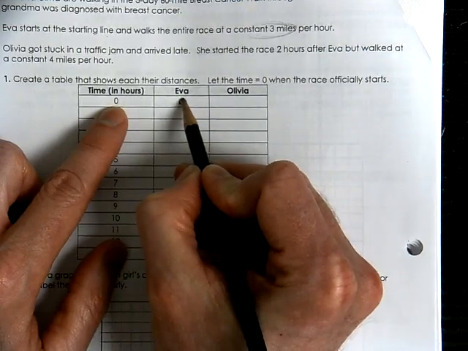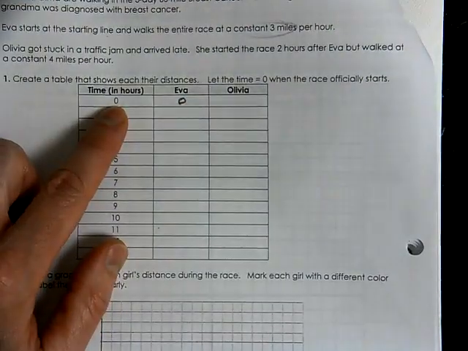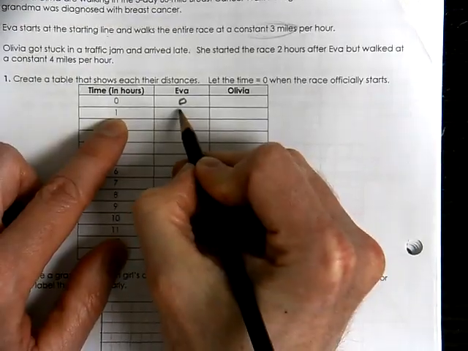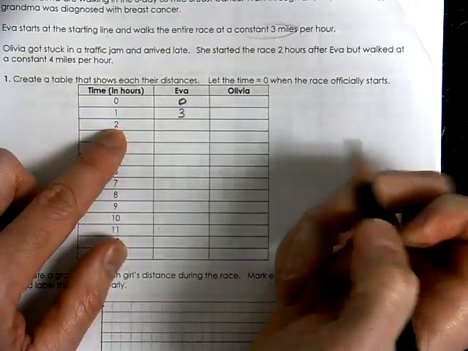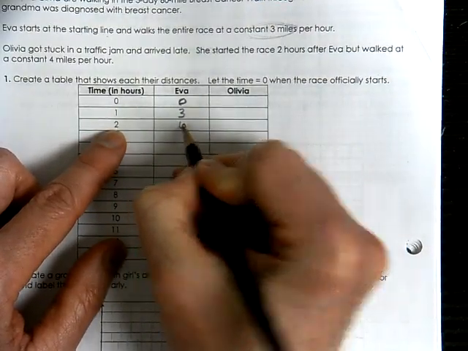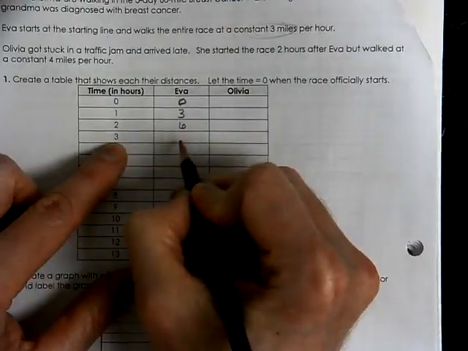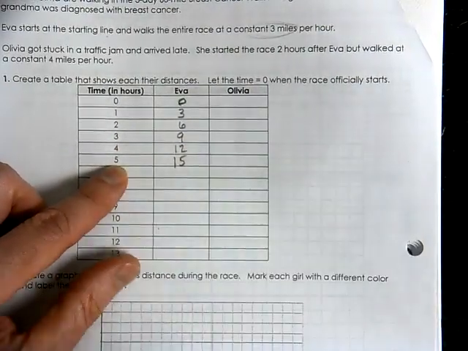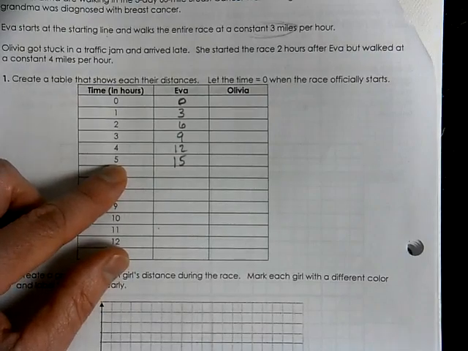So Eva's going to have 0 miles at the start of the race, but after 1 hour, she's going to go 3 miles. And after 2 hours, she'll go 3 more miles, which is a total of 6, and 9, and 12, and 15, and it continues on and on and on.